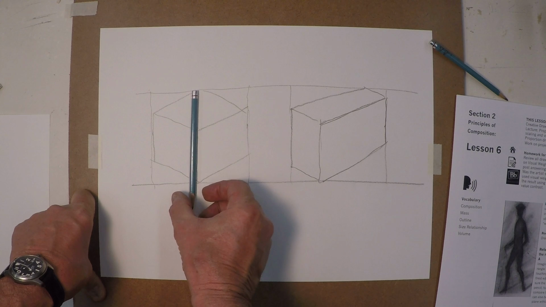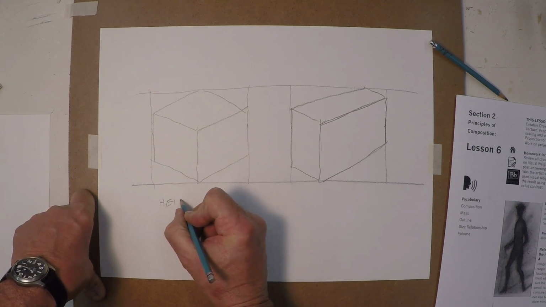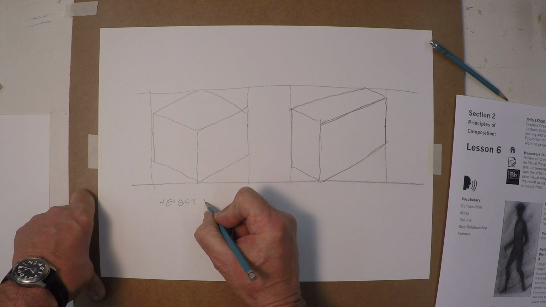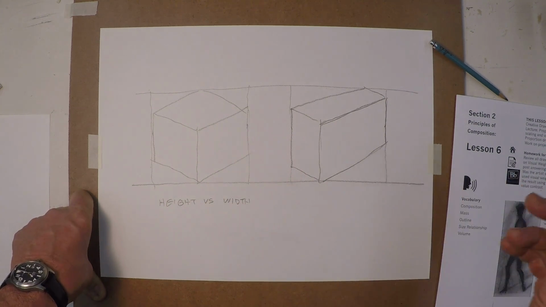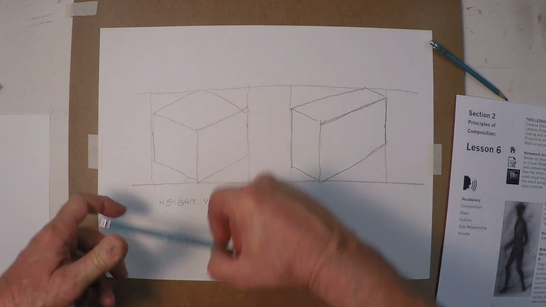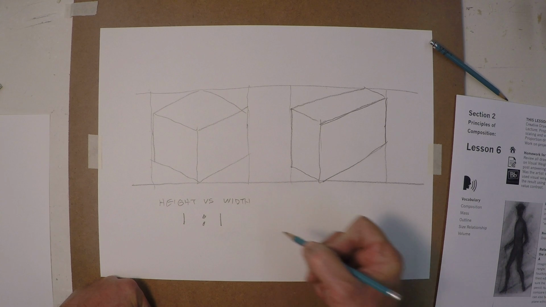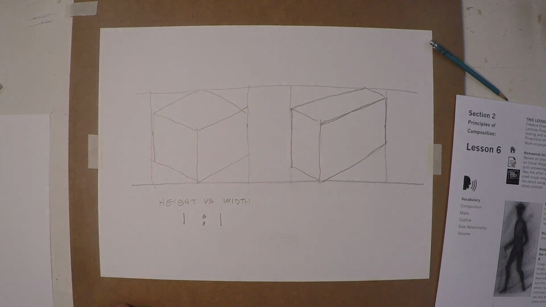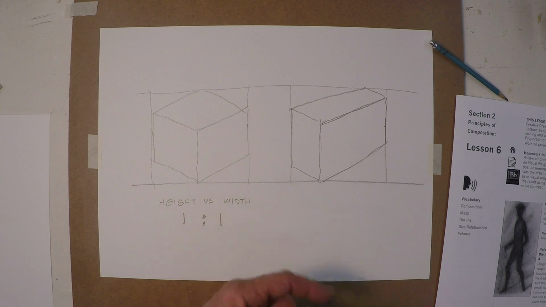In other words, usually they're written as height versus the width. And so if the height is 1 and the width is 1, they have a one-to-one relationship. So in this, it's the same thing, although it visually doesn't look that way.